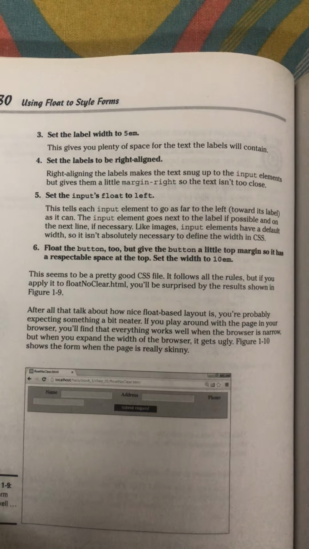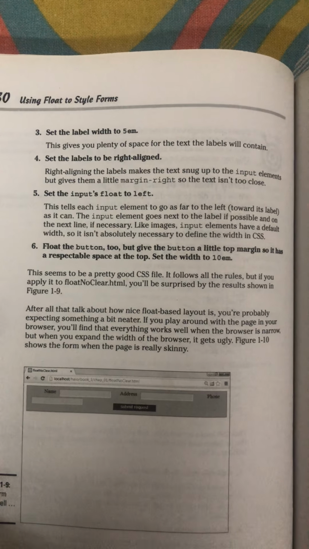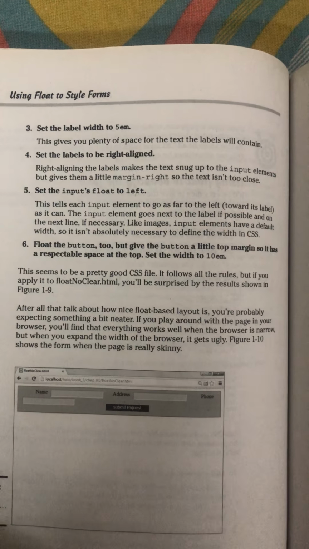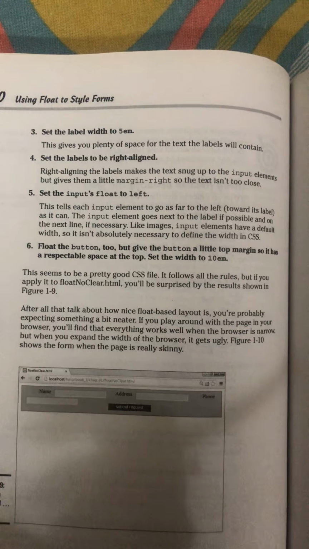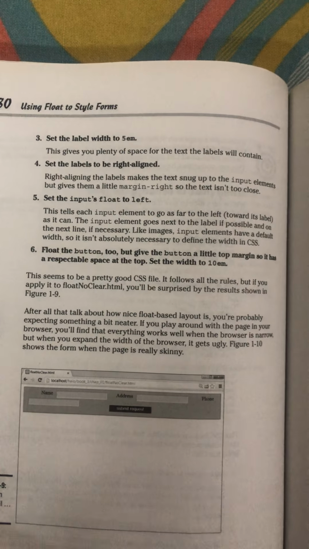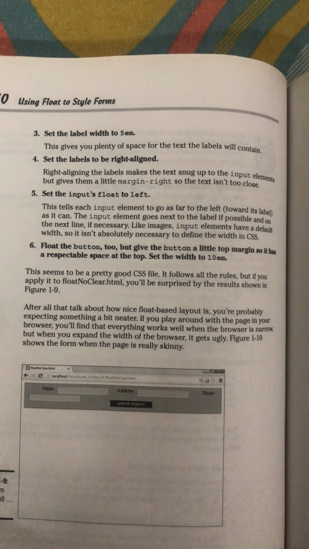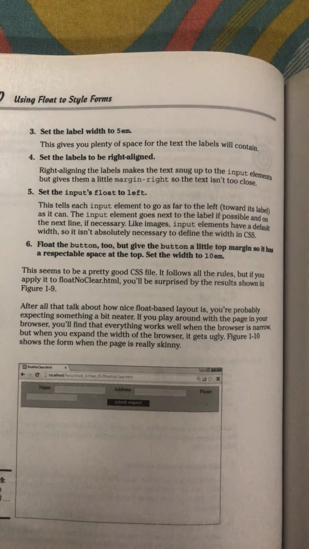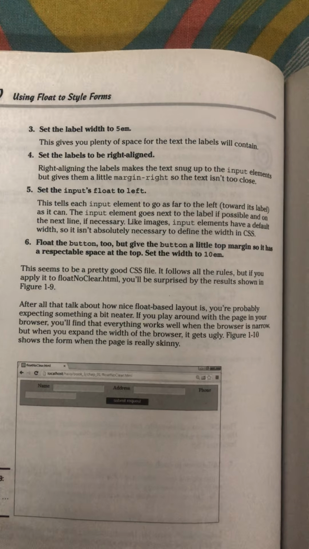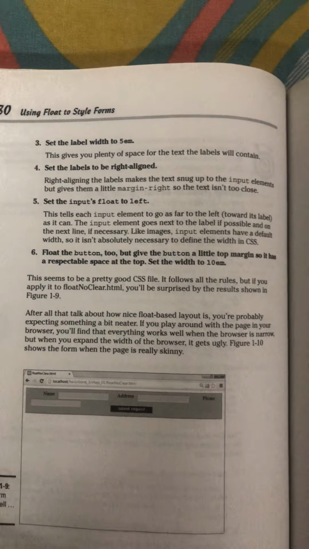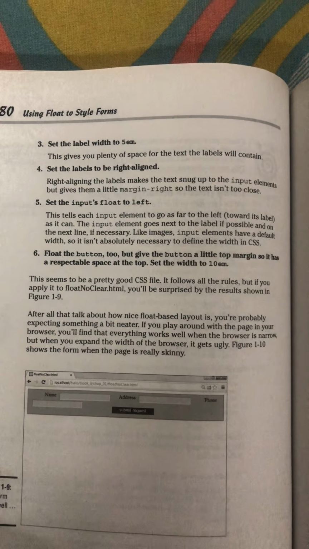Then we also set the inputs float to left. Now this does not mean that the input tags are going to be on the left hand side of the screen. It only means that the input tag elements go next to the label if possible, and on the next line if necessary. They're going to go as far left as possible, depending on how much space there is on screen.